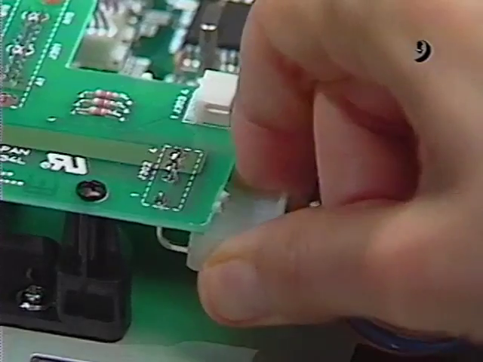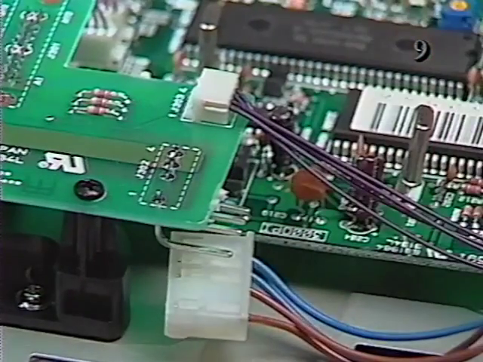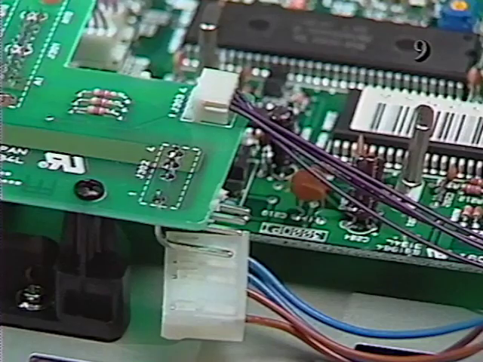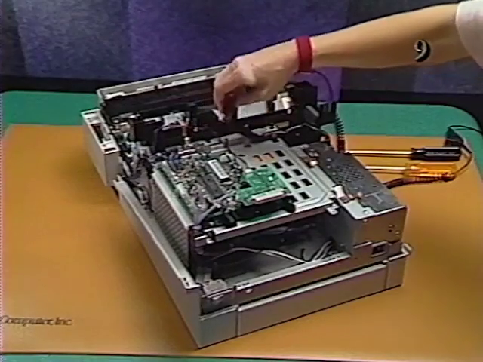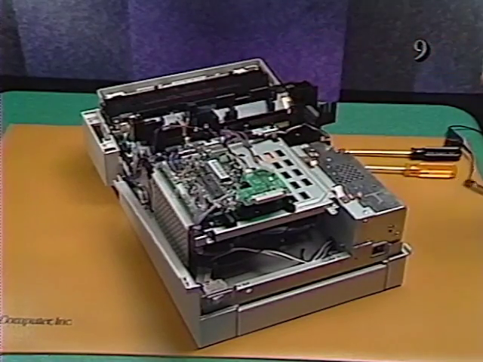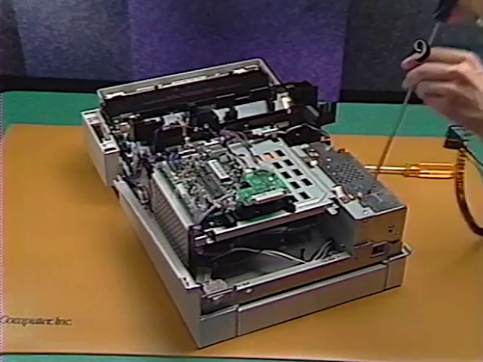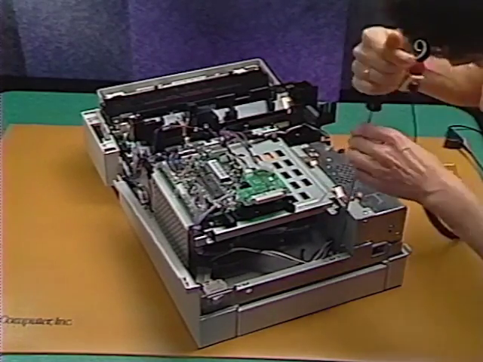Disconnect the 4-pin DC power supply connector from J302 on the interconnect PCB and remove the cables. Now remove the 3 screws that secure the power supply unit to the printer chassis.